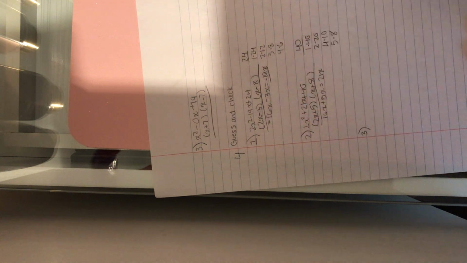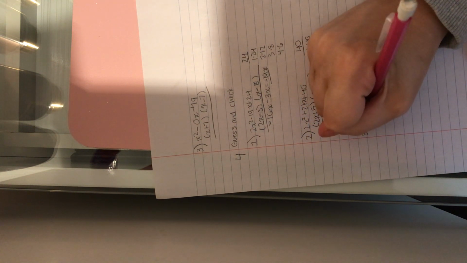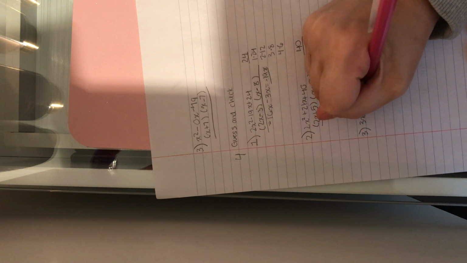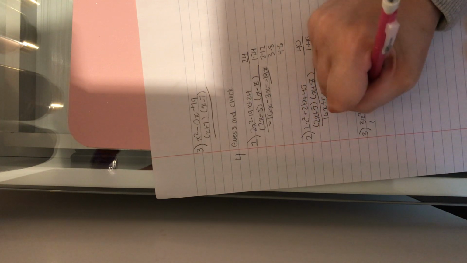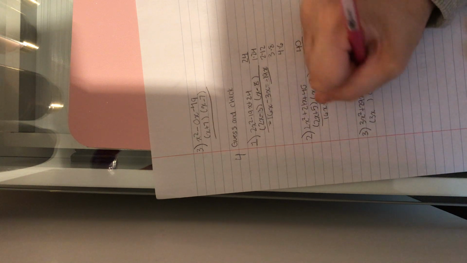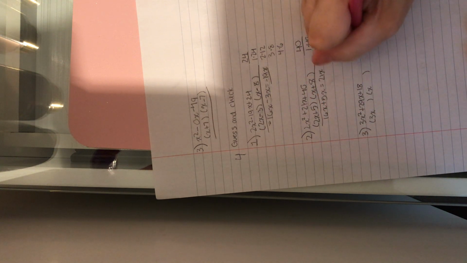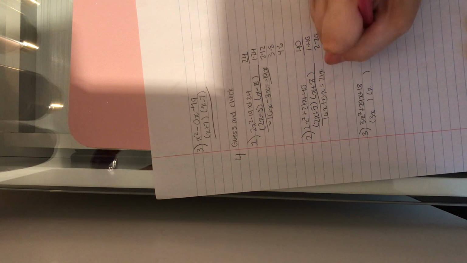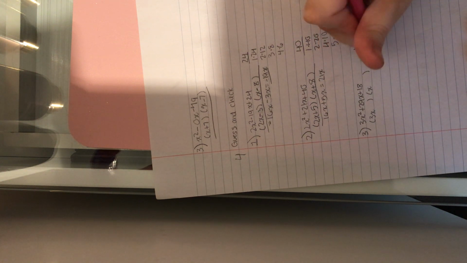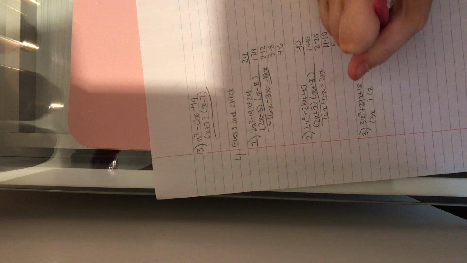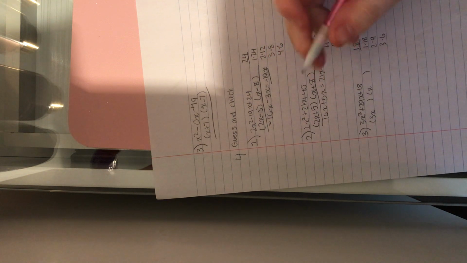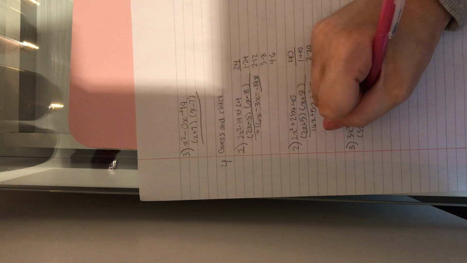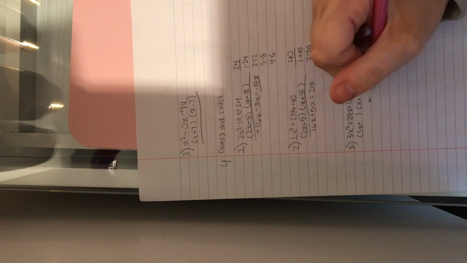For our third one, we will be doing 3x squared plus 29x plus 18. For this one, we will be doing our two sets of parentheses like always, 3x, and then x. Naming off our factors of 18, we have 1 and 18, 2 and 9, and then we have 3 and 6. We will be giving our parentheses signs, positives, because they're both positive. We bring the signs down.